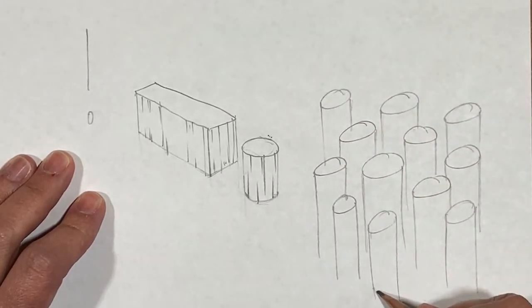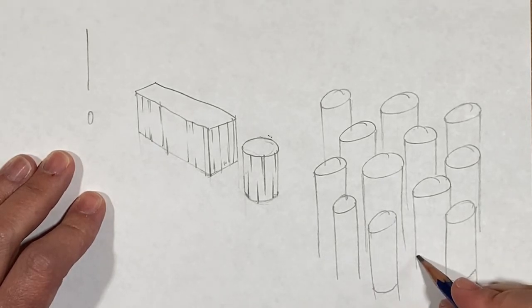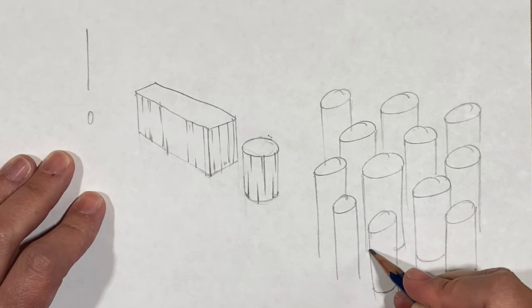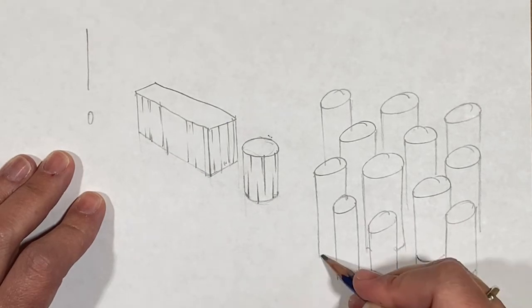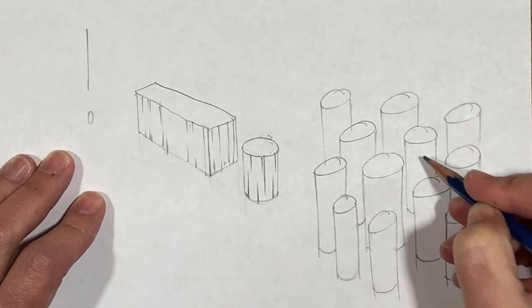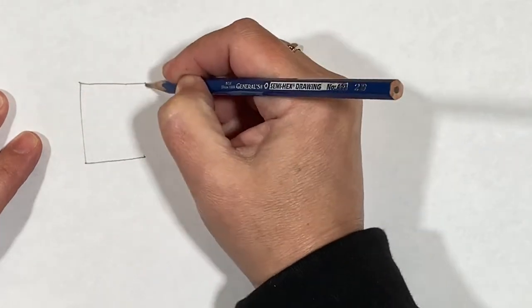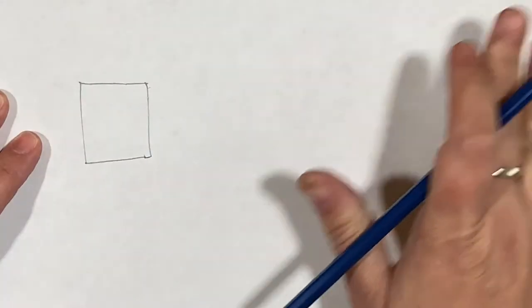So now, again, starting at the bottom, I could make these any height. It's sort of like this. If I were to make a box, like a square, that's just a flat square.